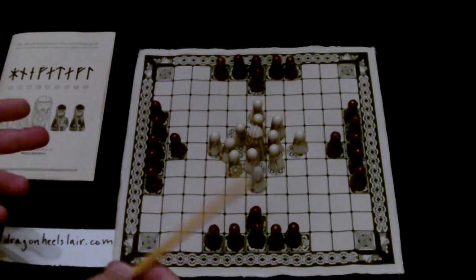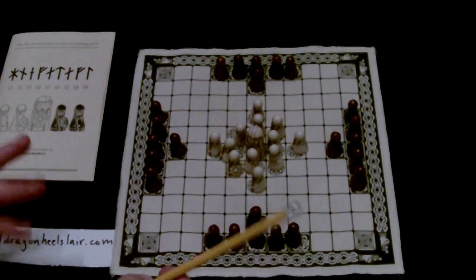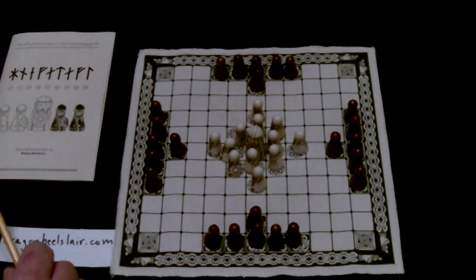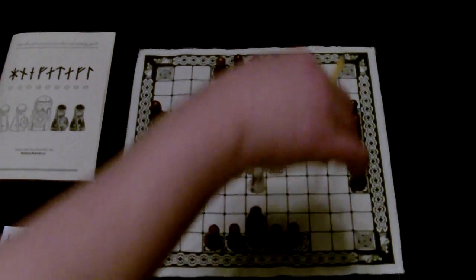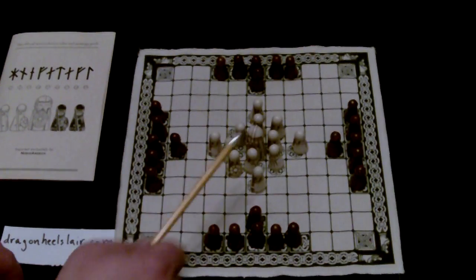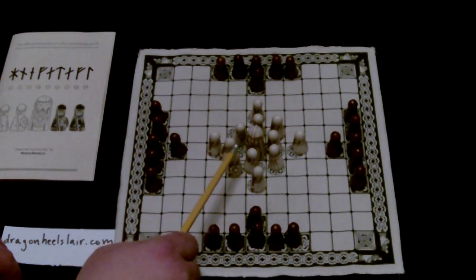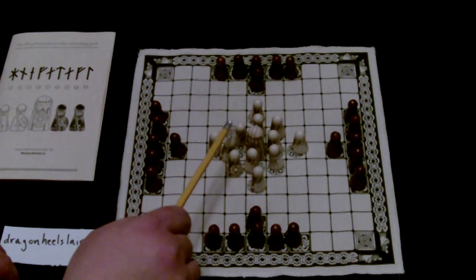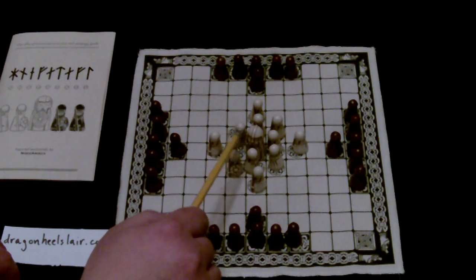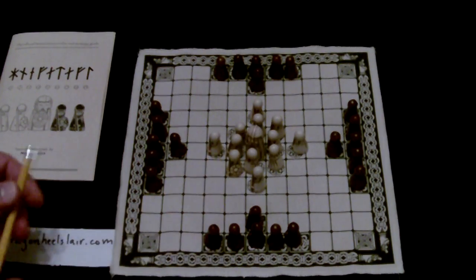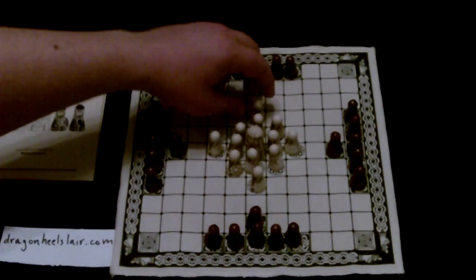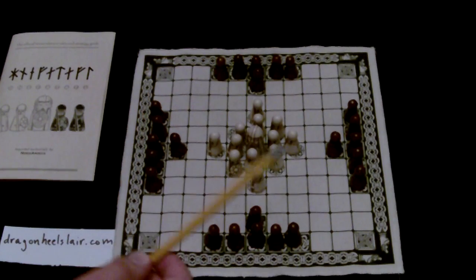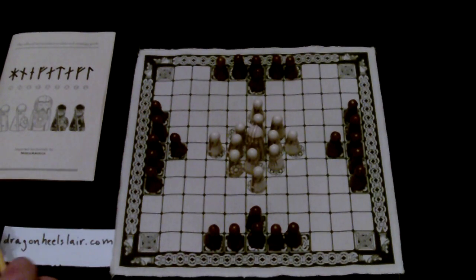They're all differentiated by how many squares they have on a board, the number of pieces, and where they're located. This board has 11 squares by 11 squares, and it has two opposing sides. The white side here is the defenders, and there's 13 of them. There's 12 pawns and the king, and then the other side has 24 pieces.